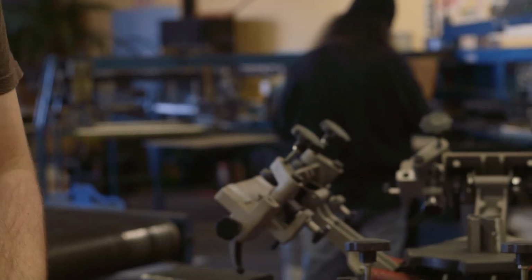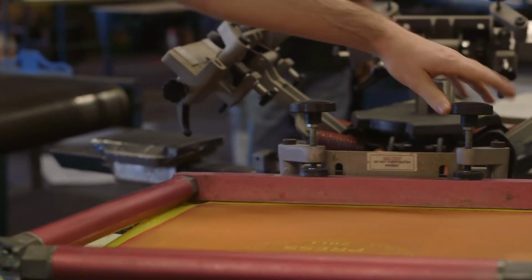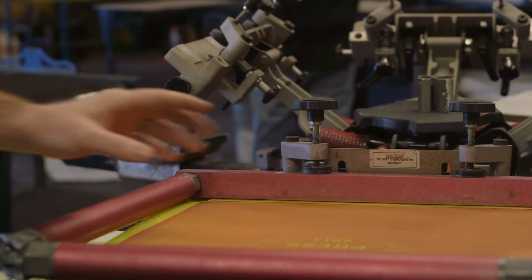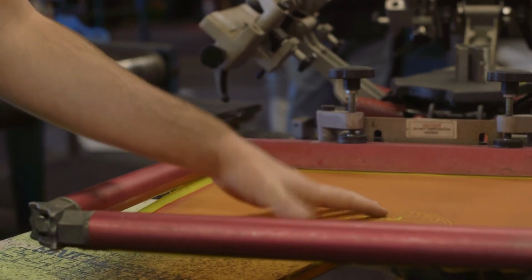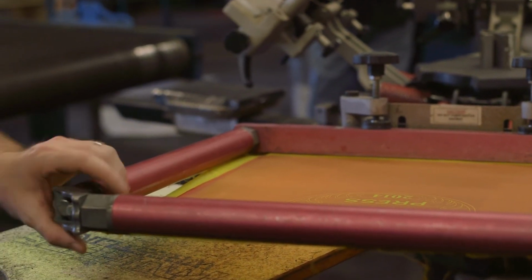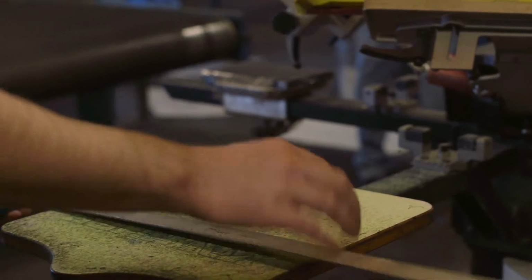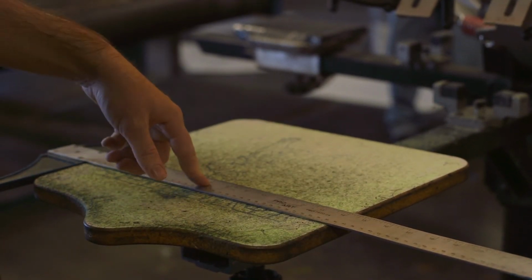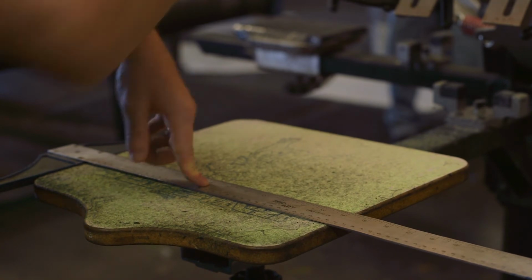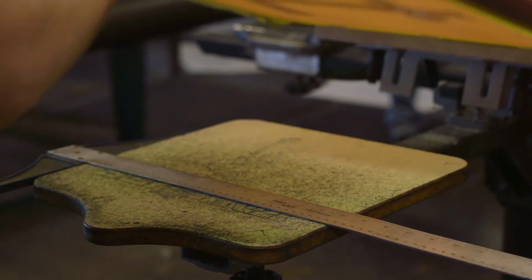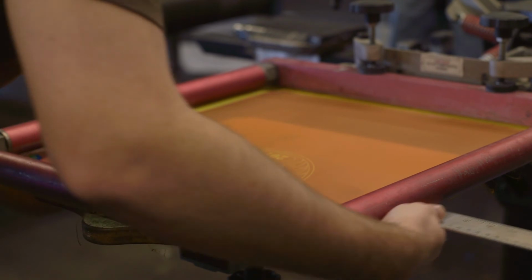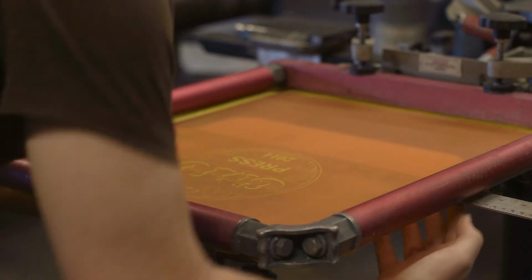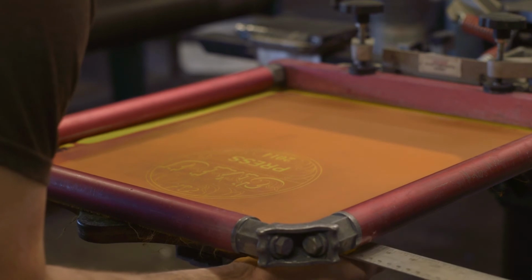Now that I have my screen kind of a little bit locked down, I need to make sure that I can get my design lined up to the center of my printing table. So I'll use a T-square. I have a 14-inch table, so I'll just be trying to set those center registration marks again on the 7-inch mark. Just double check that you got everything right where you want it.